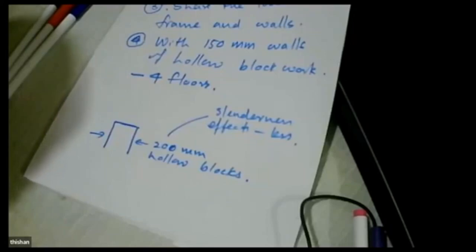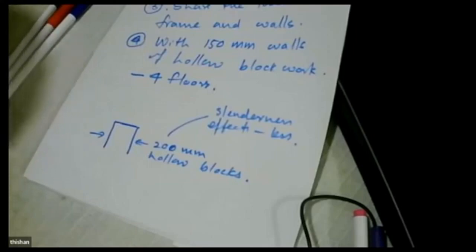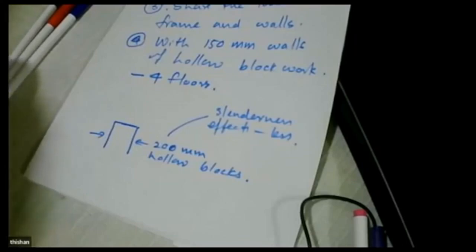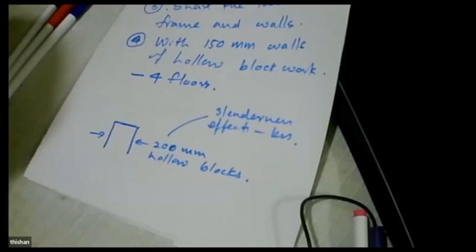But the easiest thing we can do at the moment is improving the quality of construction. Even if you look at the Euro code, if we can assure high quality construction, instead of using a factor of safety of 3, we can use a factor of safety of 2.6.